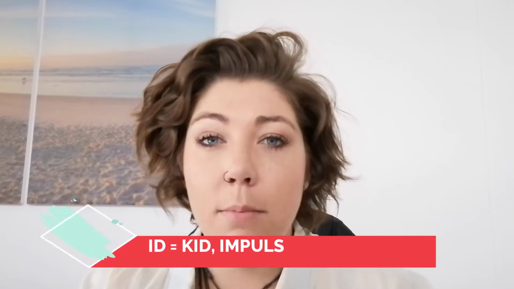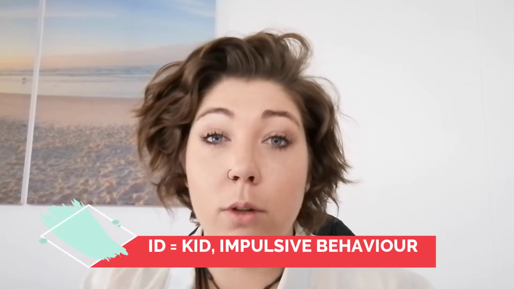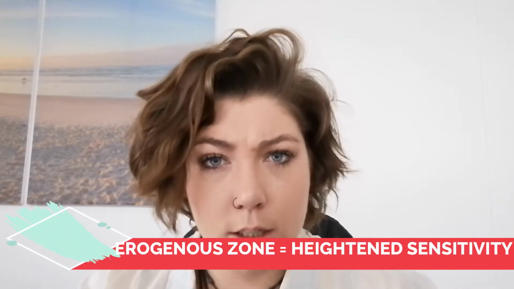The first thing that we need to know is that the id plays a very, very important role in this theory. That impulsive behavior is obviously a childlike behavior, and we're dealing with children. The second thing that we need to know is what an erogenous zone is. I don't know if you guys watch Friends, but they speak about having 7 erogenous zones. There are 7. We're dealing with 3. Erogenous zones refer to a place on the body that gives you pleasure.